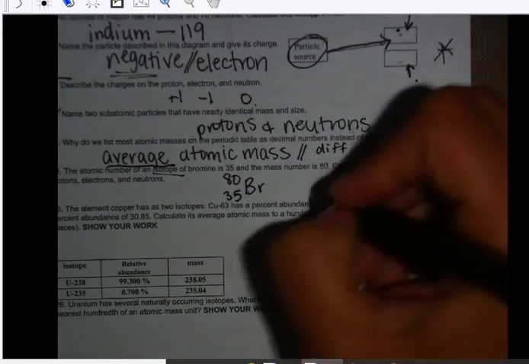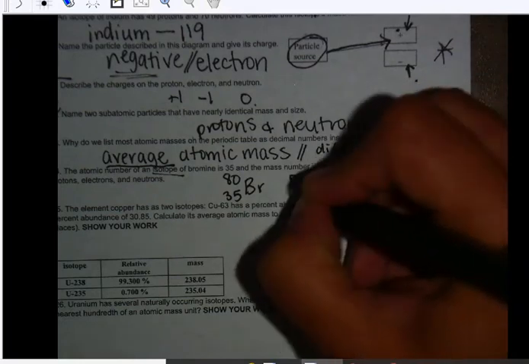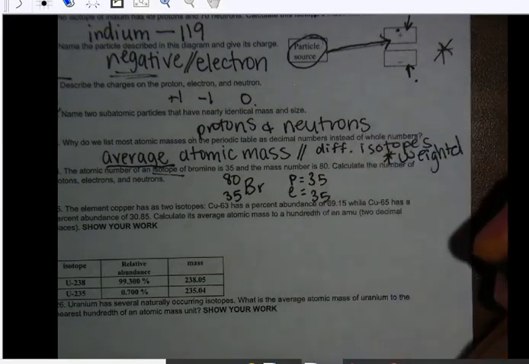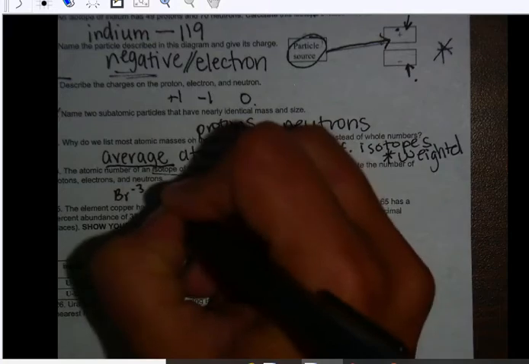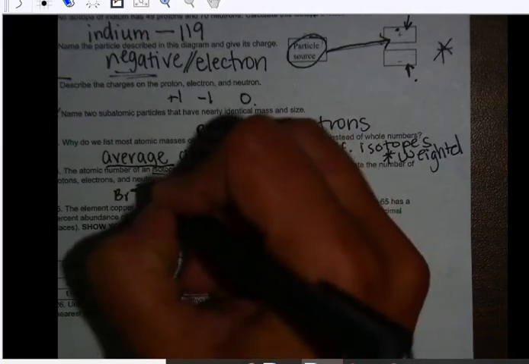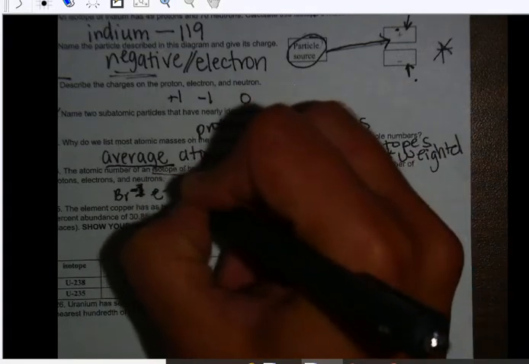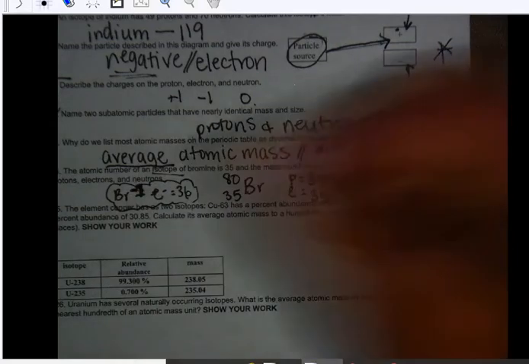What are the protons, electrons, and neutrons? So what is the proton? 35. What is the electron? 35 as well, right? If we had an ion, if I had a -1, so if I had bromine -1, what would the electron be? Sorry, it would be 36. Good. The electrons would have been 36. So if you have an ion, that's when things change. But this one is neutral.